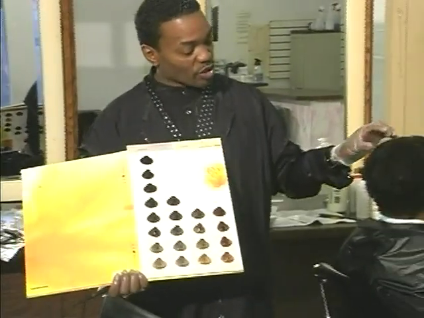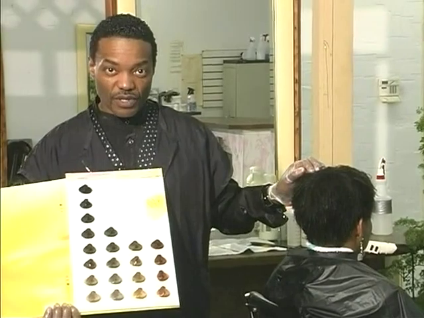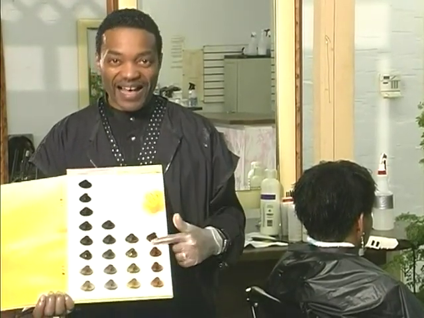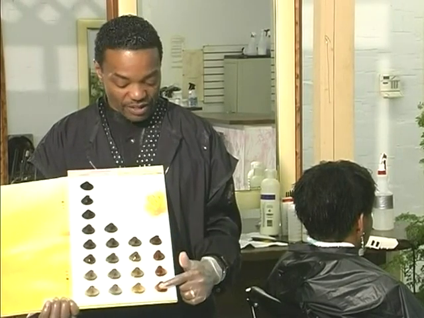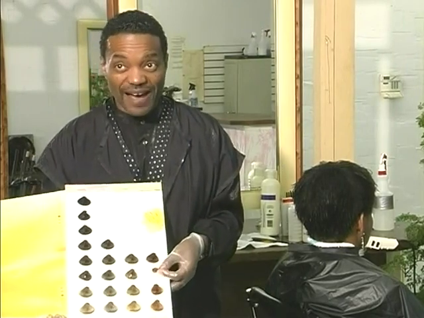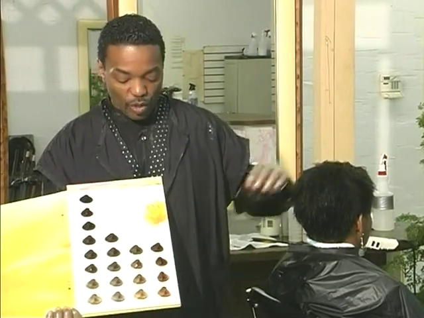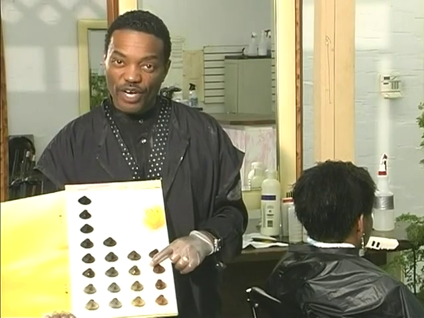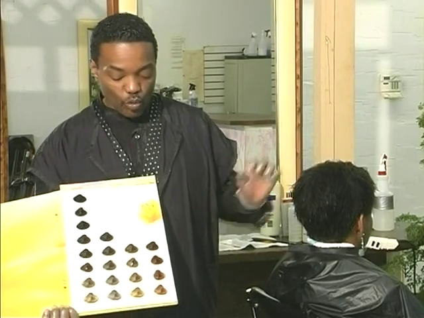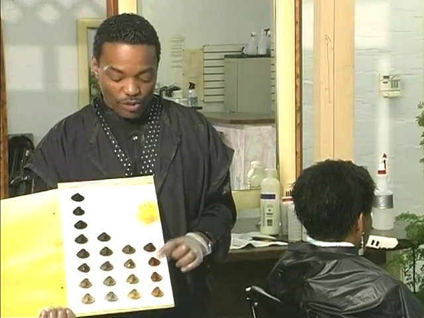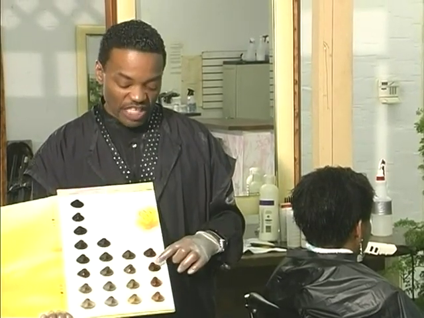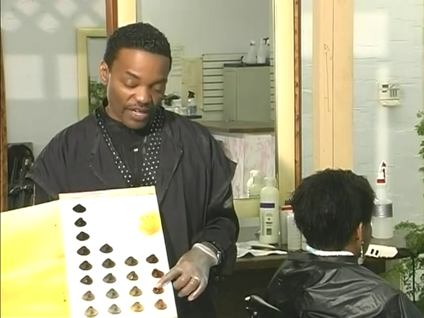So now we want to go with copper highlights. I choose one of my copper line of colors or my copper families. Now I want to go in between a 6, 7 level copper color. So we chose to use 7.4 in the copper level, 7.4 with a little bit of 8.4. Now these colors are cream colors. The mixture is the same amount, which means equal amounts of color to equal amounts of developer.